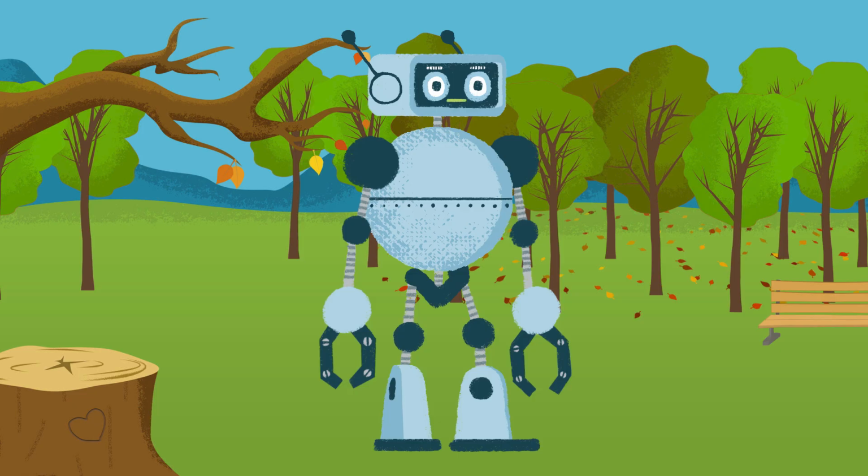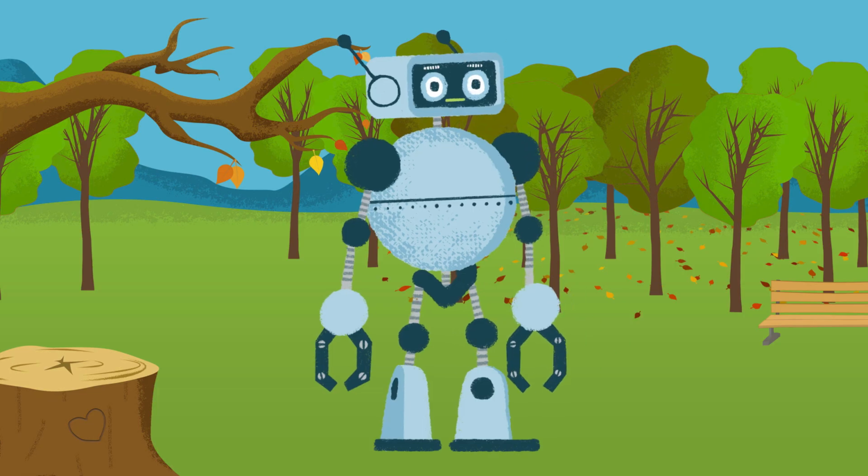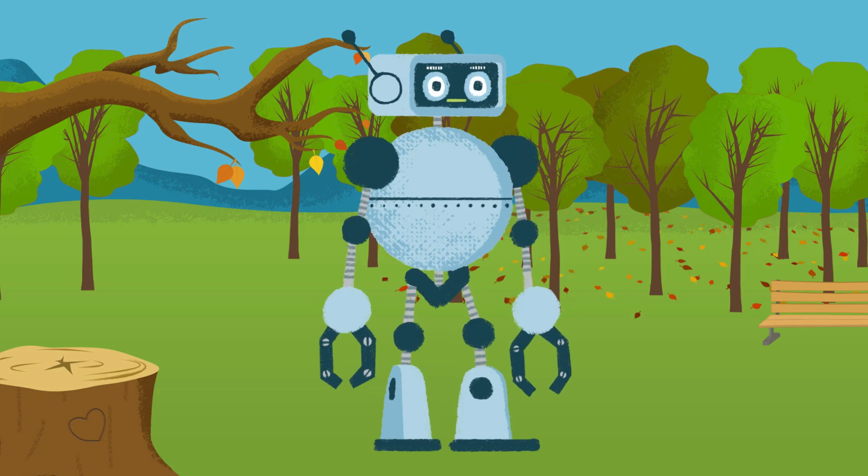So to wrap up. Gradient descent equals finding the steepest way downhill. Small steps plus constant feedback equals smarter models. Big missteps equals hilarious robot wipeouts. In machine learning and in life, the key is fall small, fall often, learn fast.